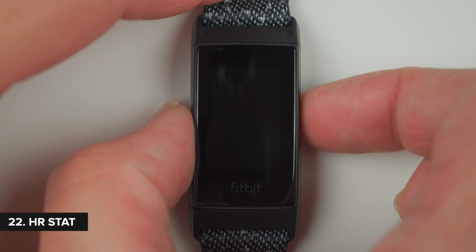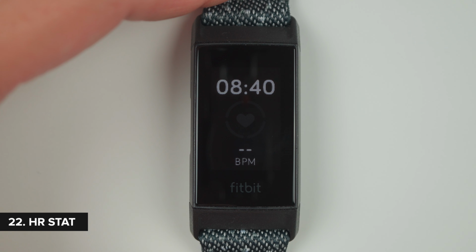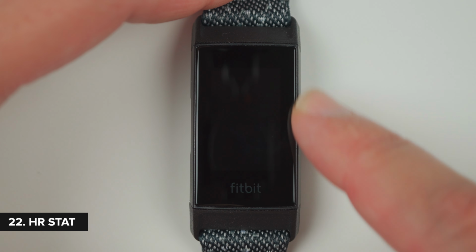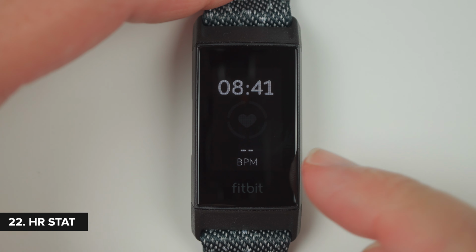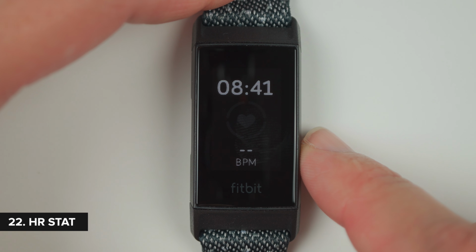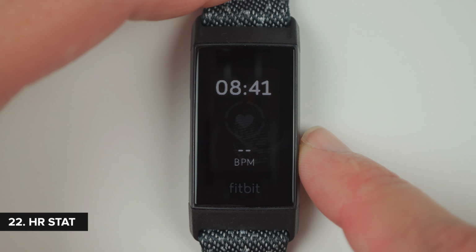Alright, this clock face is called HR Stat. That's because you get the current time with digital hours and digital minutes, as well as your current heart rate. And if we tap on it, we have no interactivity, so that's all you get with this clock face.